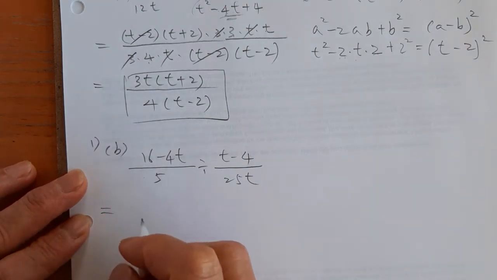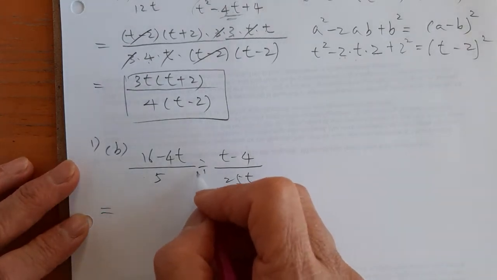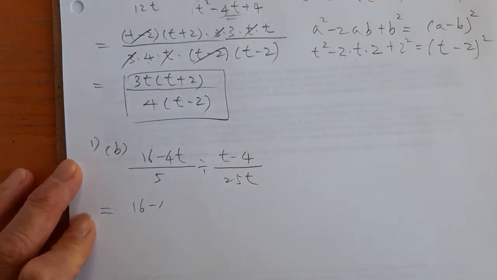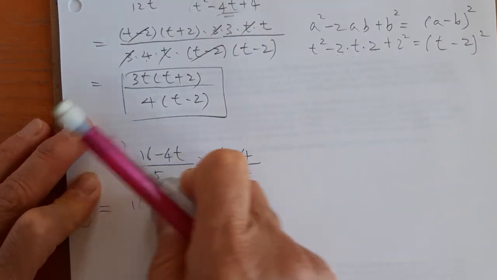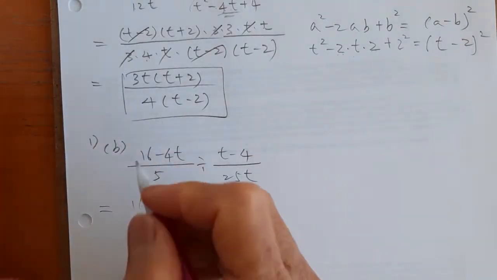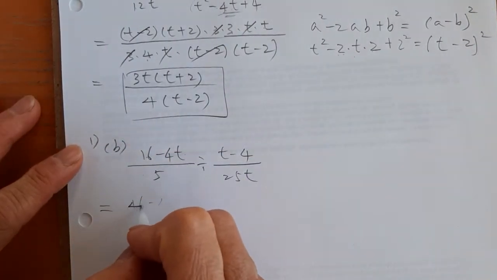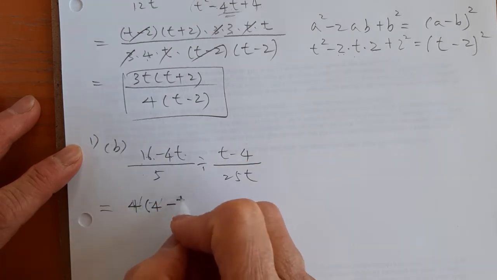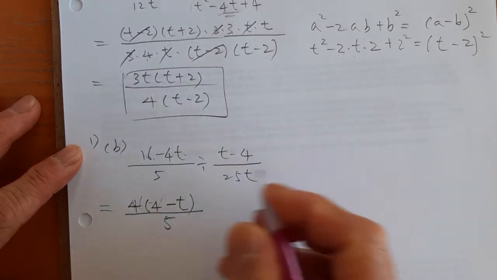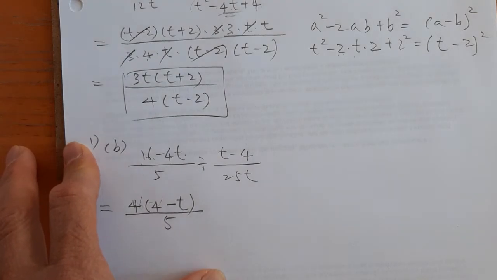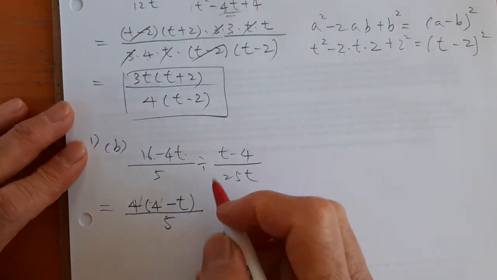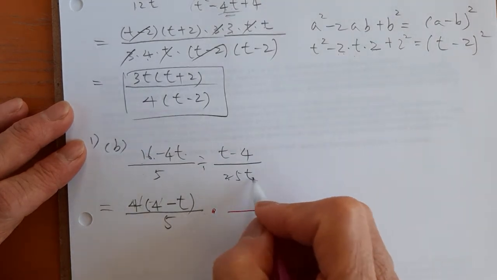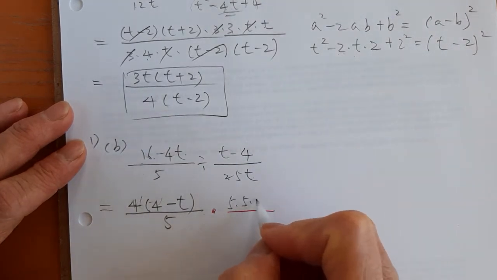For division, we need to change it to multiplication. In 16 minus 4t, the common factor is 4. 16 divided by 4 is 4, and 4t divided by 4 is t, so we get 4 minus t over 5. Then change the division to multiplication by the reciprocal. 25t is 5 times 5 times t.